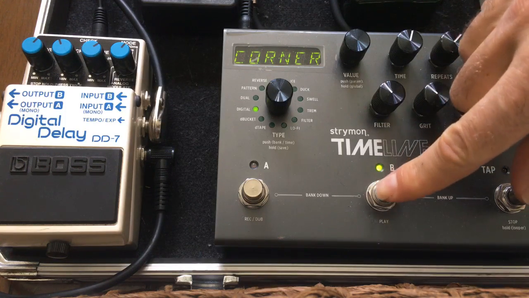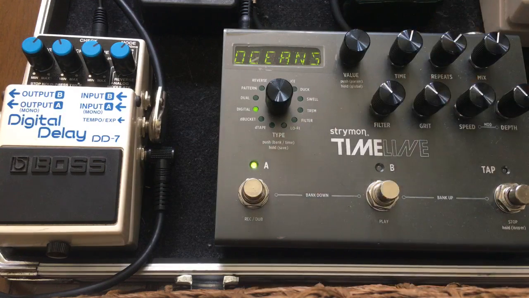Let me bank up here and give you another example. Oceans, again, you can see the tempo here. Oceans is in the key of D. And that well-known part.